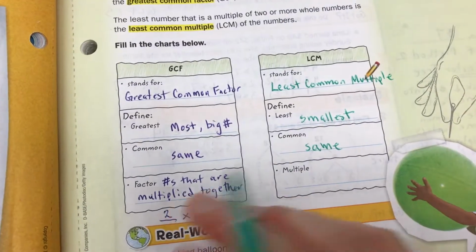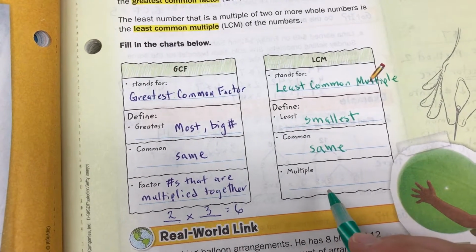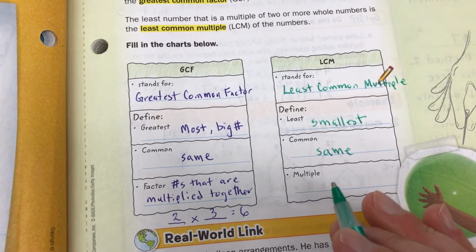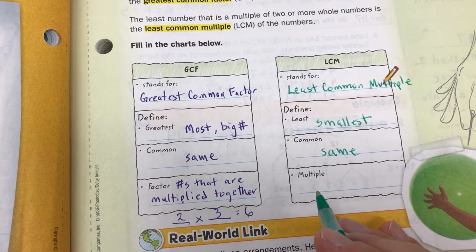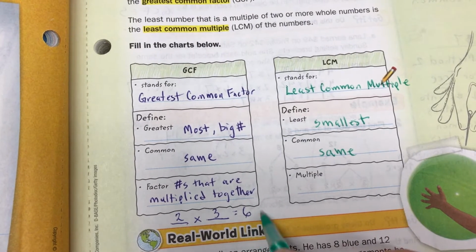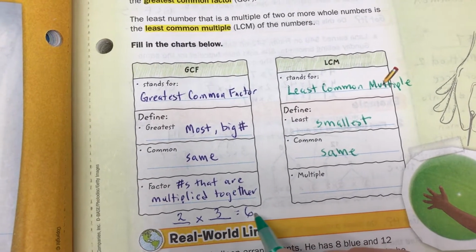And factor was the numbers that are multiplied together to get a number, but multiple is kind of different. It's like the opposite a little bit. A multiple is going to be the product, which would be more like the answer of a number multiplied by a whole number.